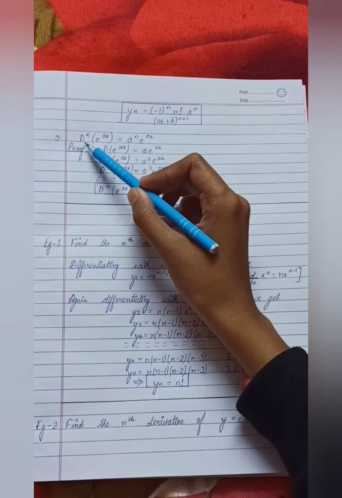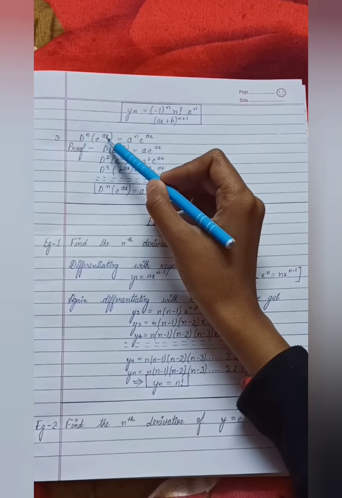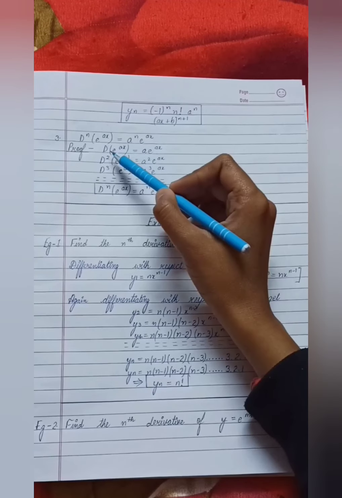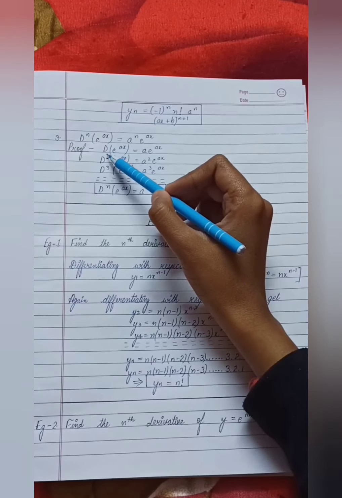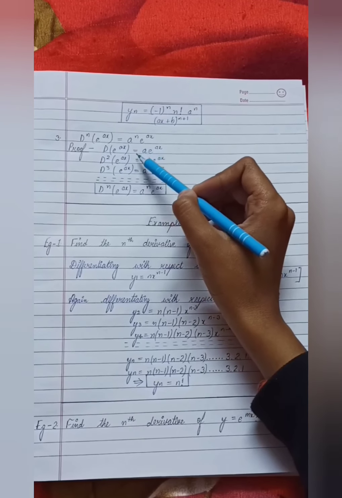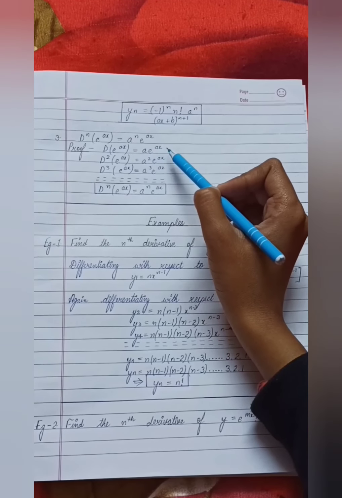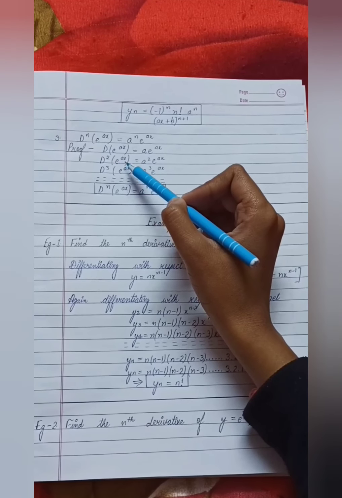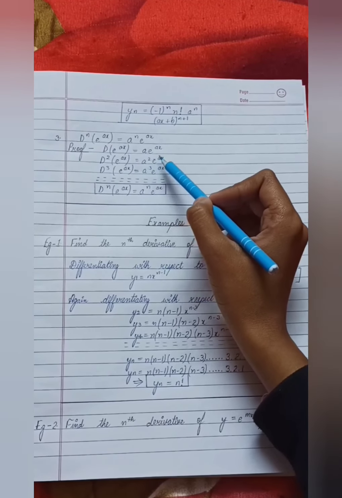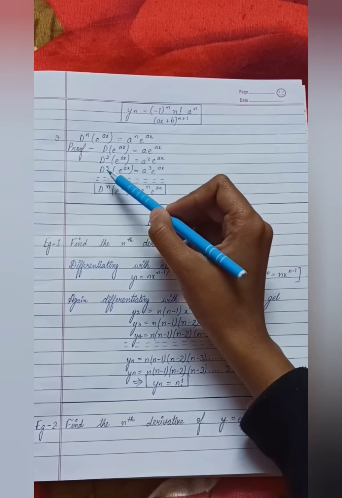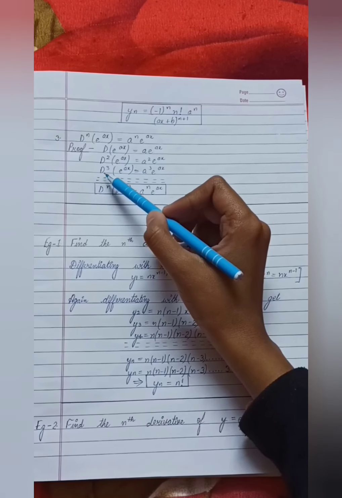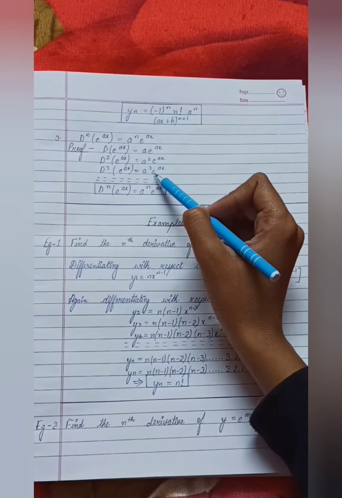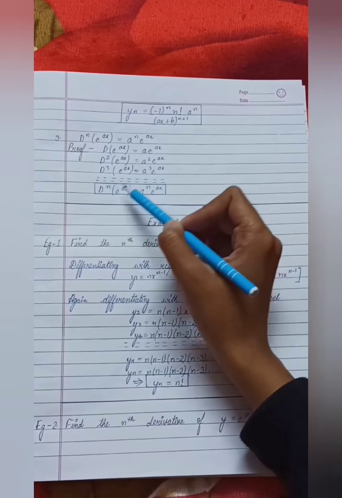Now, let us prove d to the power n of e to the power ax equals a to the power n into e to the power ax. So, on differentiating, we get d of e to the power ax equals a into e to the power ax. On differentiating again, we would get d square of e to the power ax equals a square into e to the power ax. Now, if we differentiate it again, we would get d cube of e to the power ax equals a cube into e to the power ax, and so on.